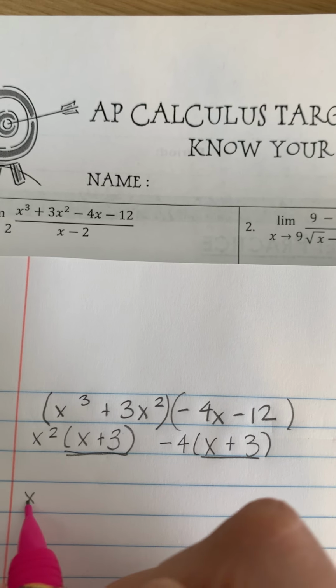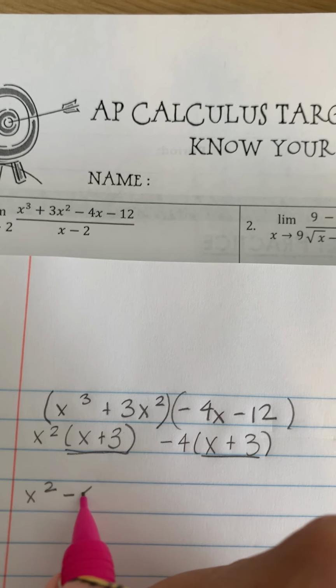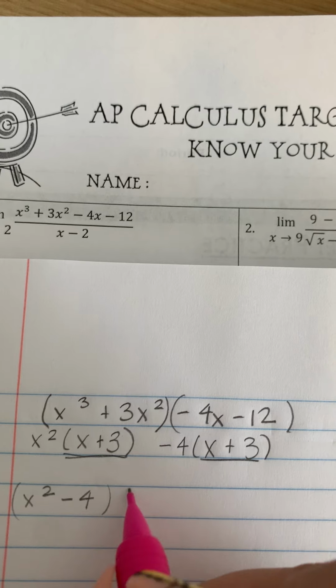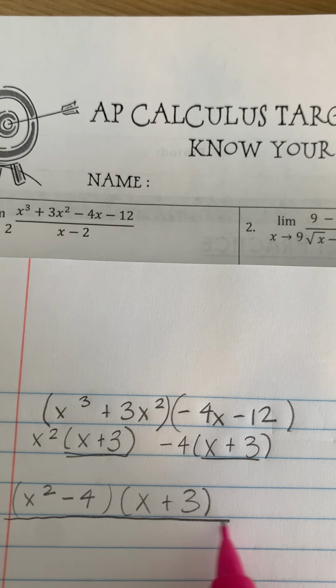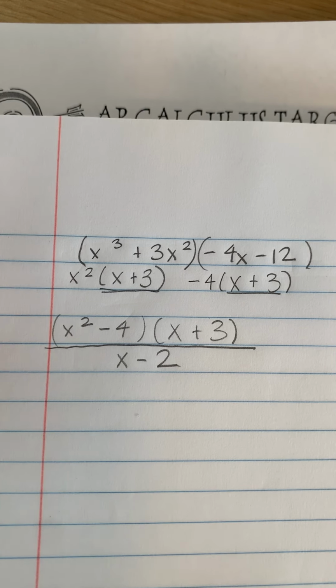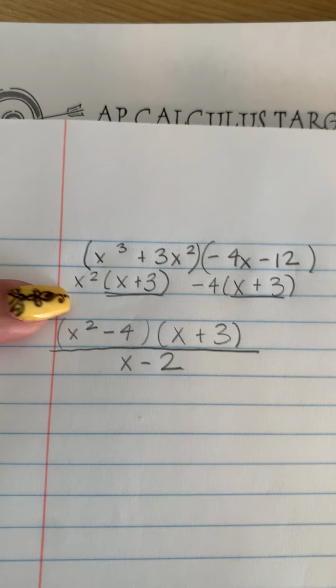So then I have x squared minus 4 times x plus 3 all over x minus 2. Now, I wasn't able to cancel anything out yet, so I'm going to keep factoring where I can.